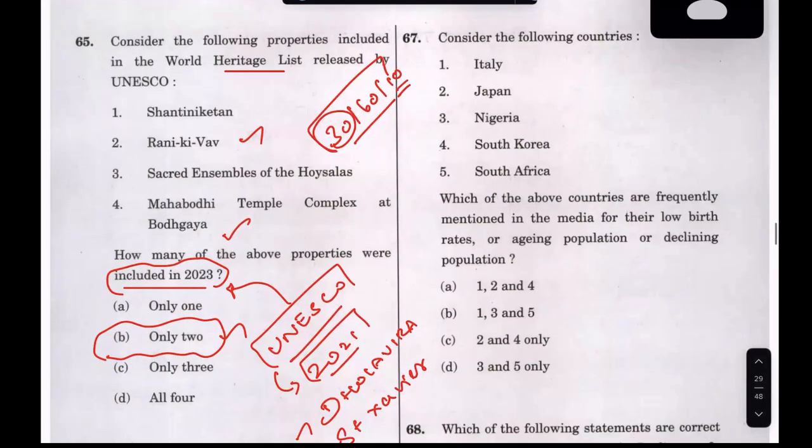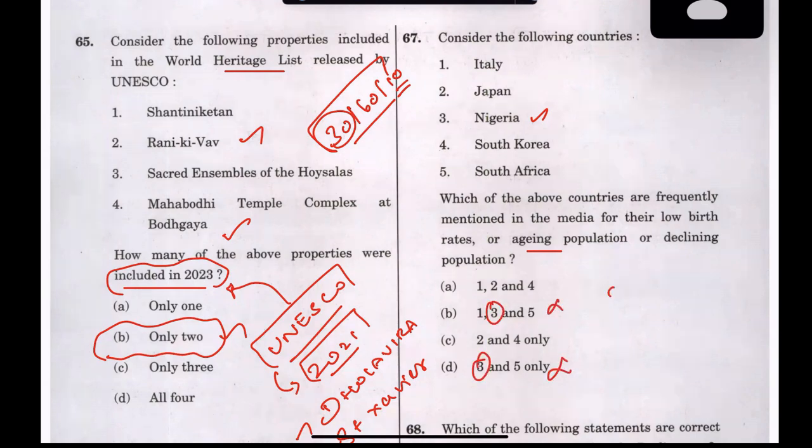Next, this also is a direct question. See, Nigeria is not possible. Age declining, no. Nigeria, how is it possible? So I will remove this. So this is out. This is out. So the rest, 2 and 4, is definitely true. So I have to see if 1 is true. Yes, it is true. These are the methods.